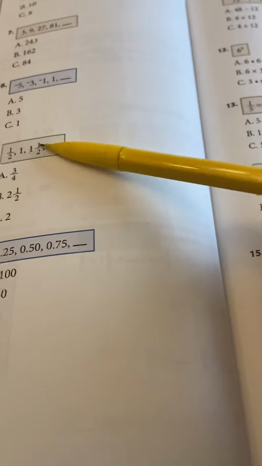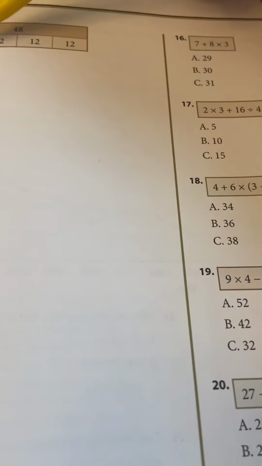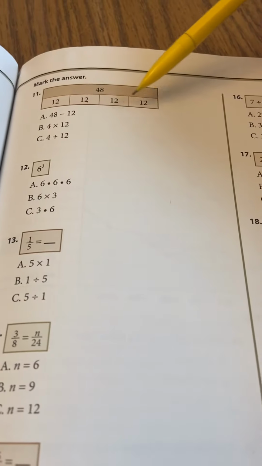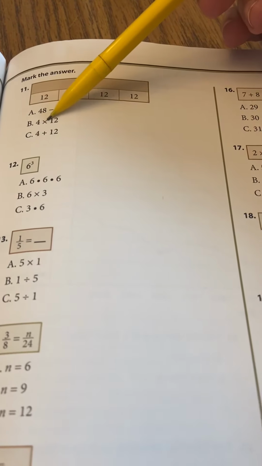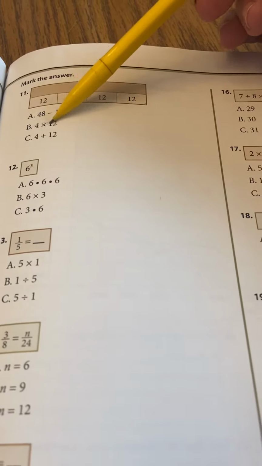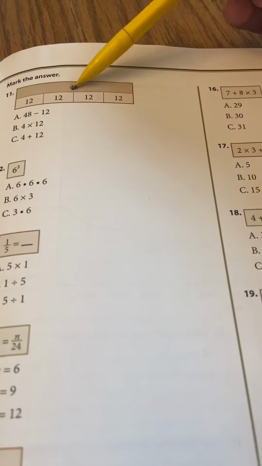Oh, look, there's some fractions. That's my favorite. Okay, on this one, you're going to mark the answer. Okay, what do I do with these 4 12s to get 48? Do I multiply? 4 times 12 is 48. Do I add? Or do I subtract?